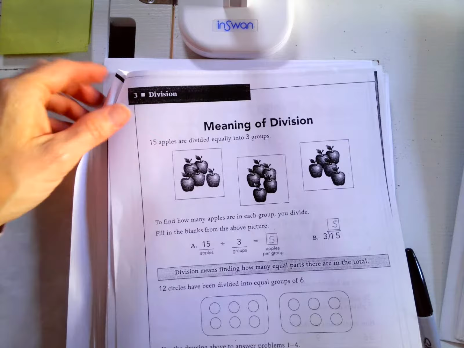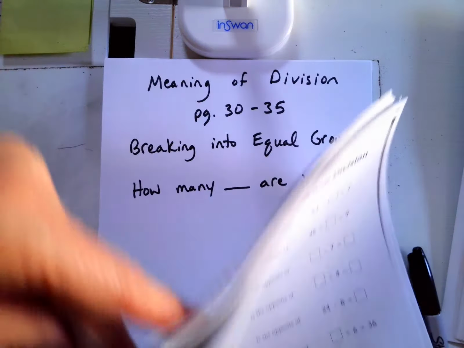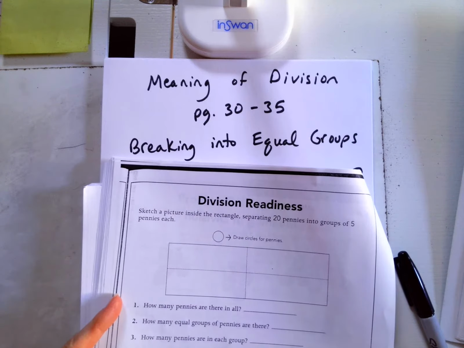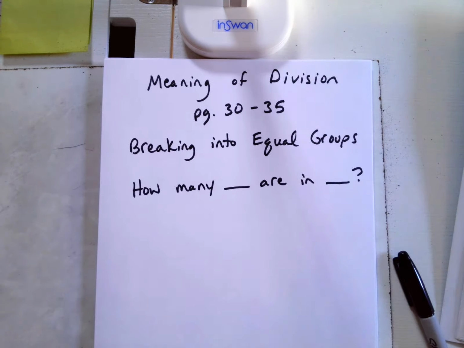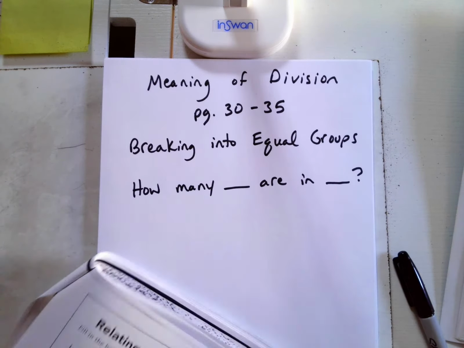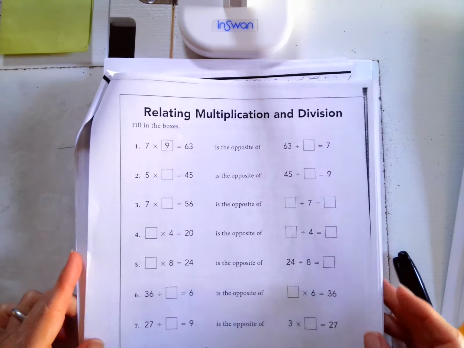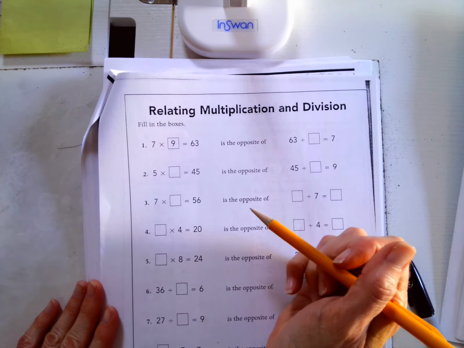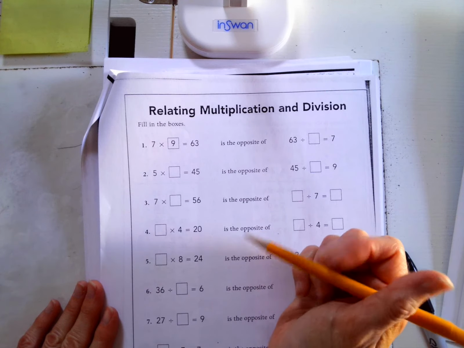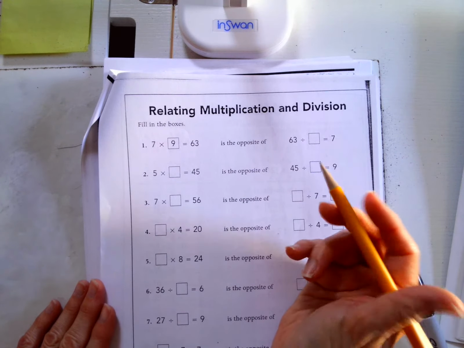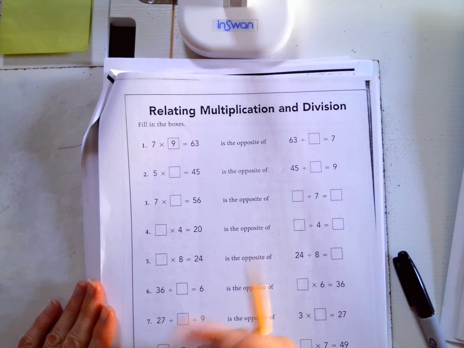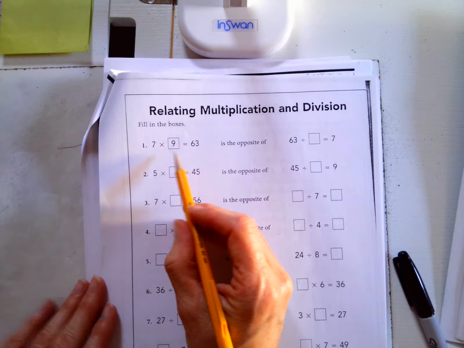And then when you move on to the next page, you'll see some similar ideas about breaking into equal groups. And when you get to relating multiplication and division, you'll notice the relationship that multiplication and division have. And remember, back when we were doing basic multiplication, I said the better you are at basic multiplication, the more it will help you with your division. And here's a great example of that.